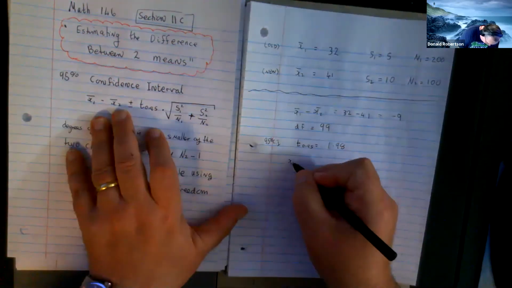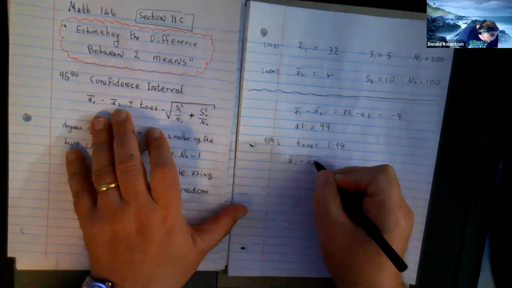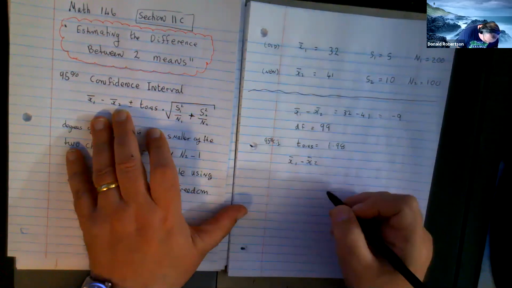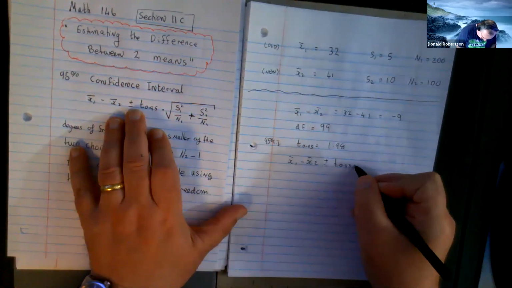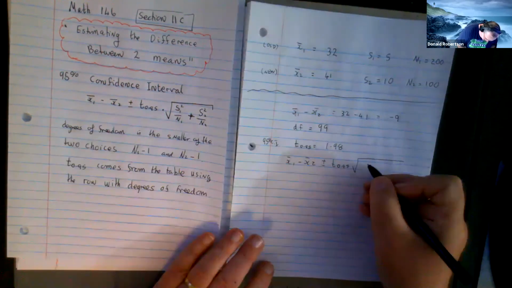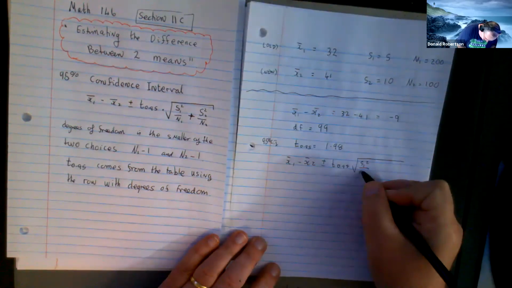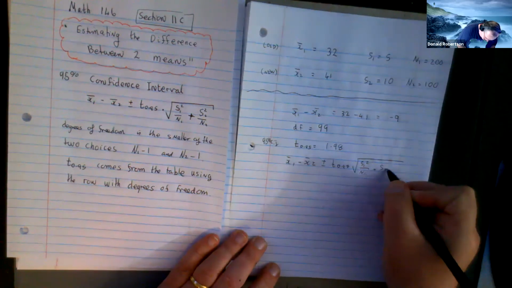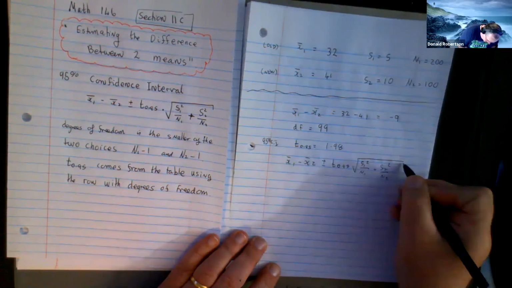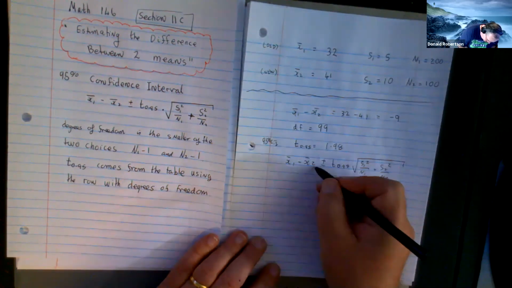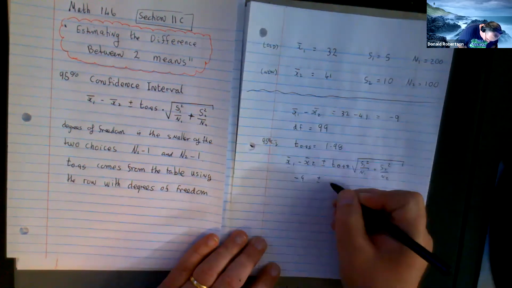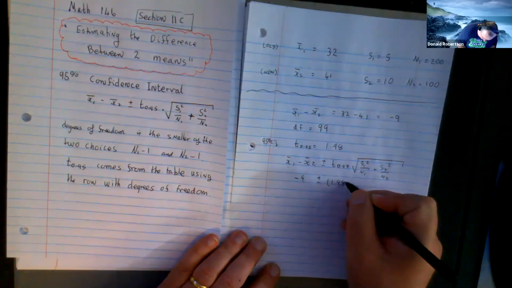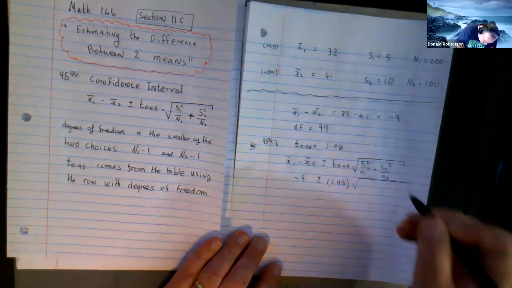The 95 percentage confidence interval is going to use this guy. The difference is -9. The magic t-score is 1.98, and I guess I probably should have done that earlier, but it's too late now.